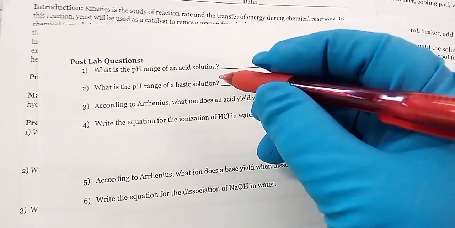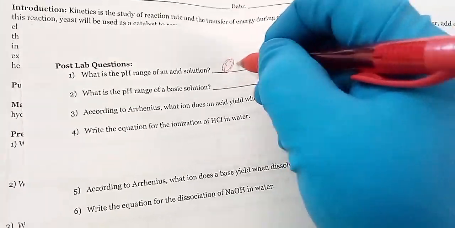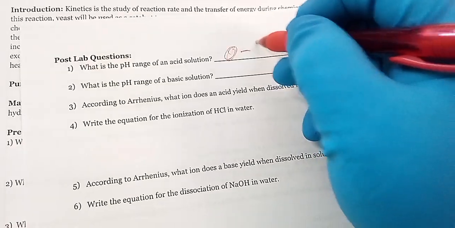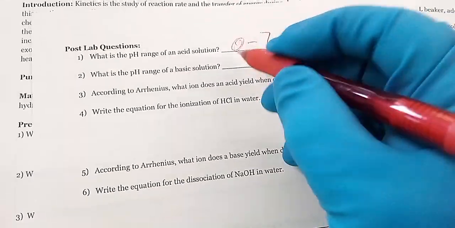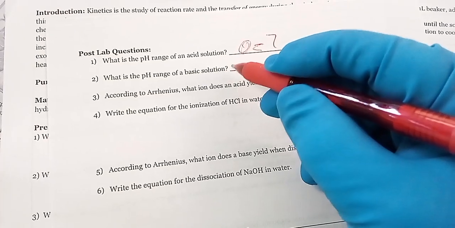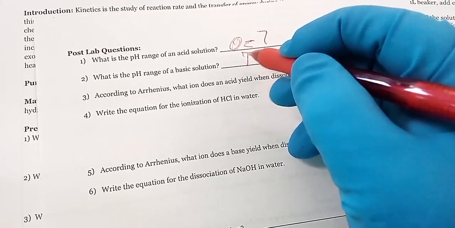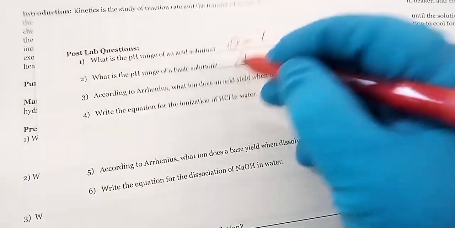So let me do the answers quickly for you guys in the back. What is the pH range of an acidic solution? An acidic solution, the pH will be 0 to less than 7. What is the pH range of a basic solution? A basic solution will have a pH greater than 7.